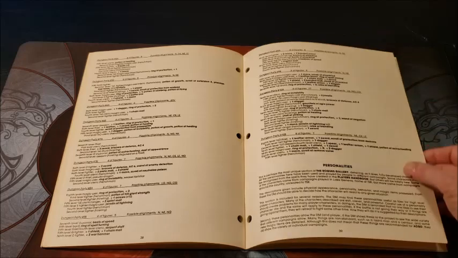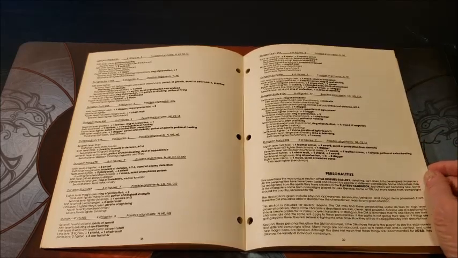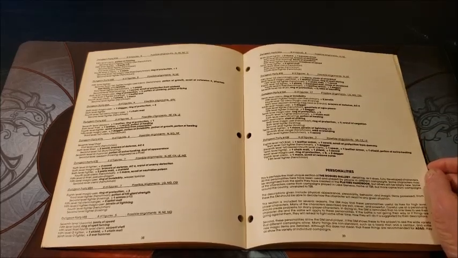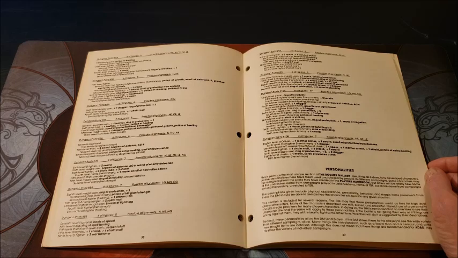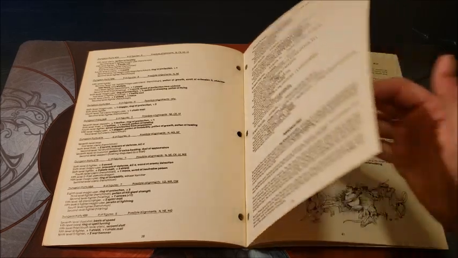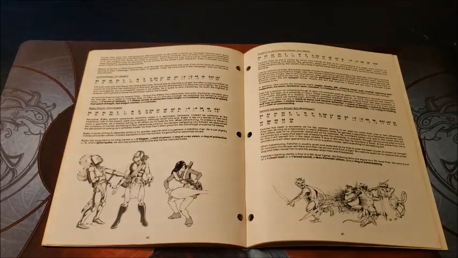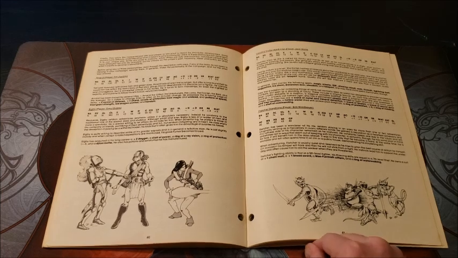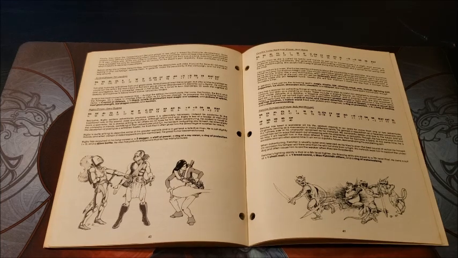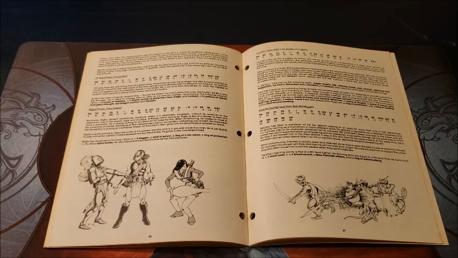We're up to 10B. And then personalities. This was the thing that really was worth the $6 this guy cost back in the day. Personalities, these are actual player characters from the original campaigns. And it was really exciting for me as a new player to see what other people who developed the game were actually playing.